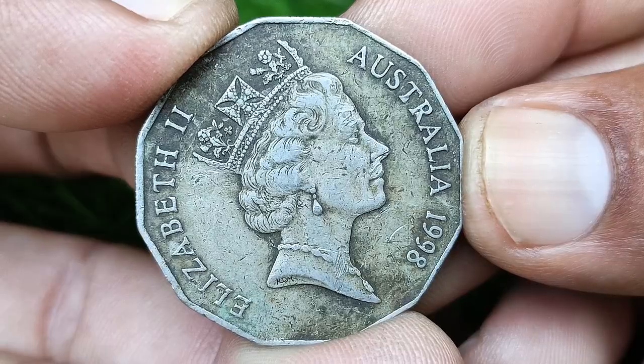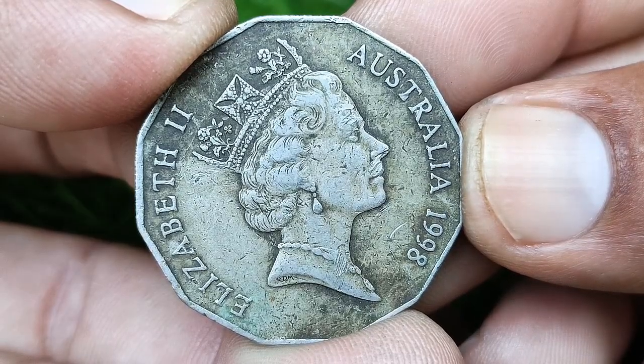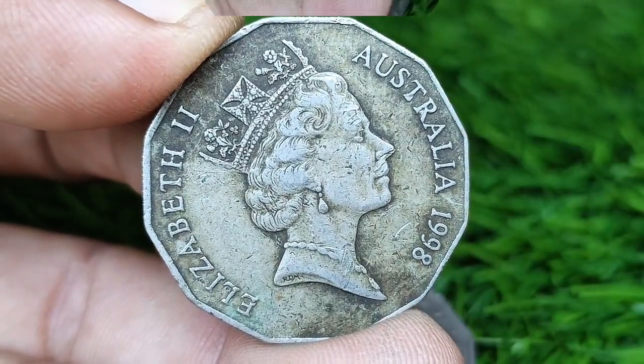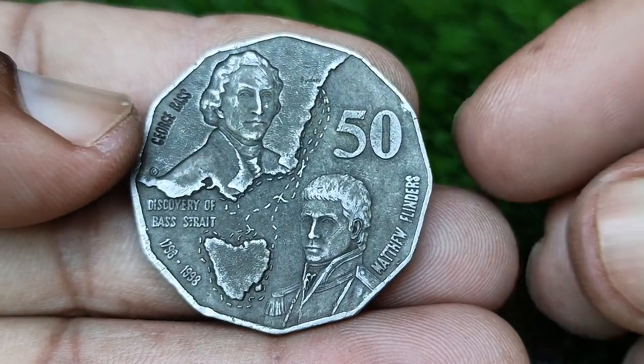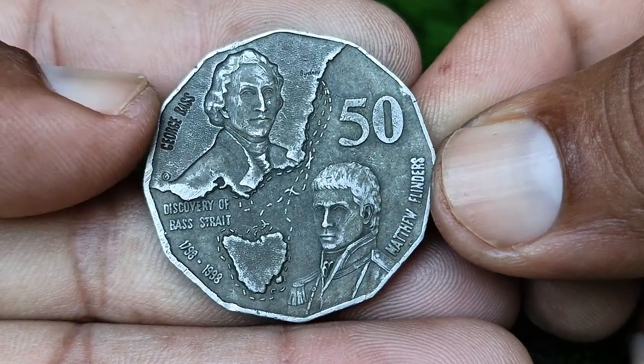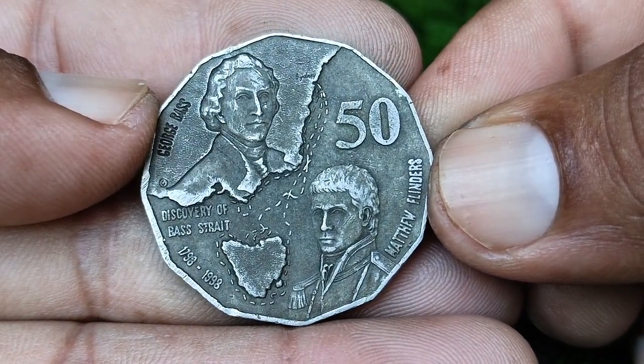To avoid the problems of hoarding and melting, the Royal Australian Mint redesigned the coin in 1969, issuing it in its now famous 12-sided dodecagonal shape made of copper nickel, which continues to be used today.